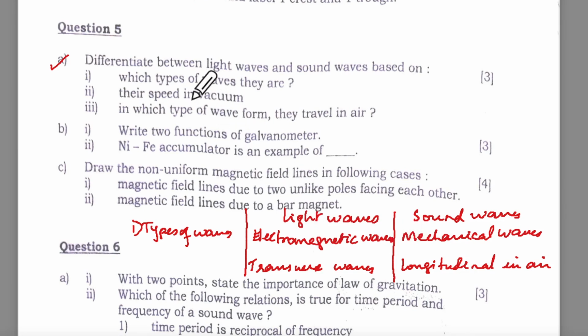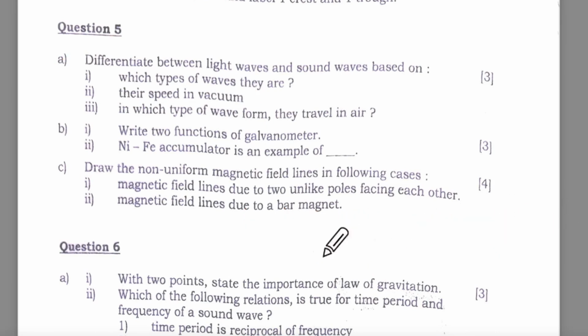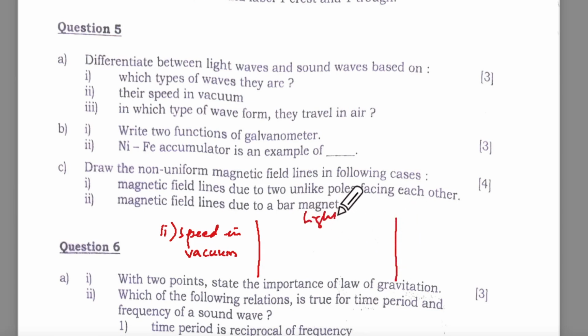Now what is the second point they are saying? Speed in vacuum. Now what was the first column? Light, no? And second one, I'm not writing everything.